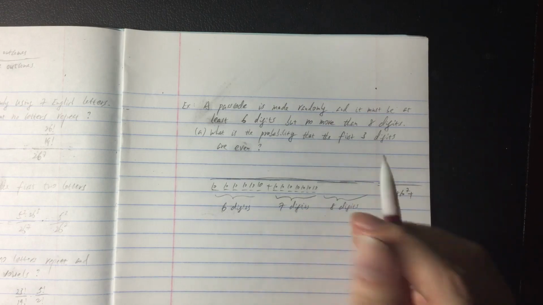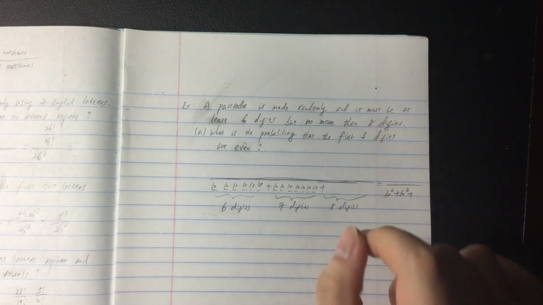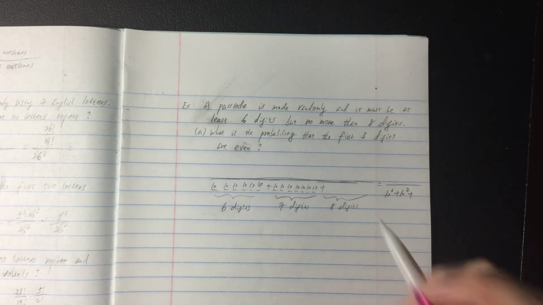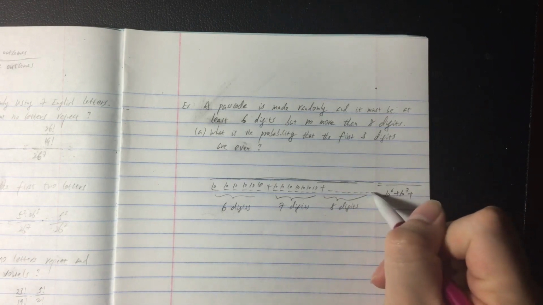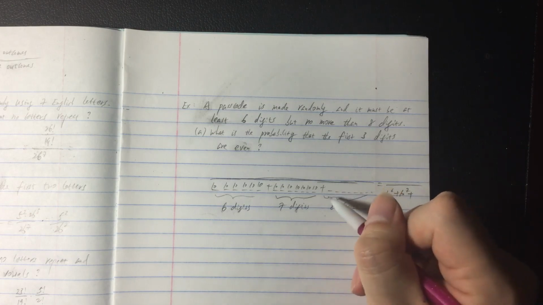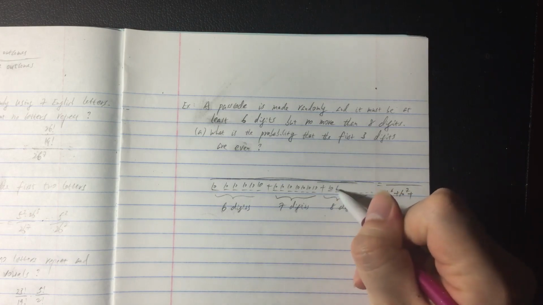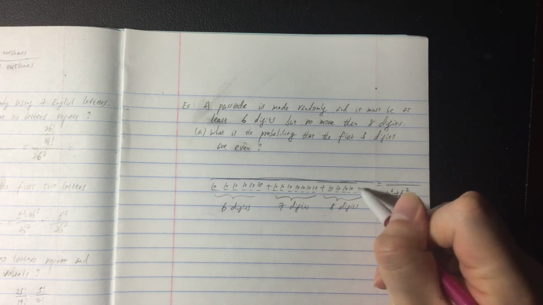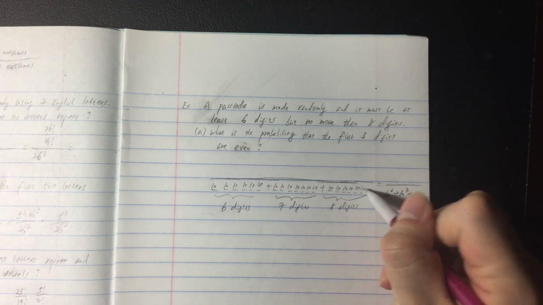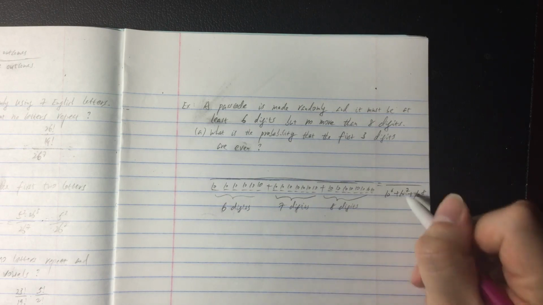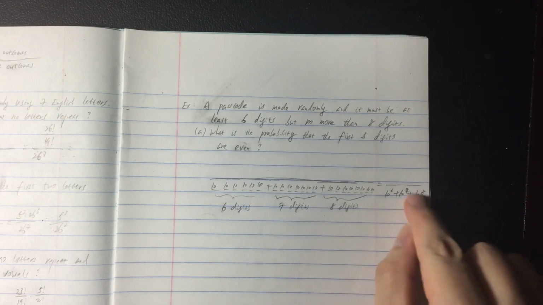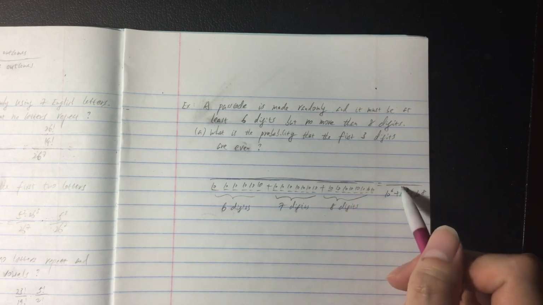Then, for the third case, in how many ways can we obtain an 8-digit passcode? 1, 2, 3, 4, 5, 6, 7, 8. For each digit, there are 10 choices. Together, it's 10 to the power 8. So that's the number of all possible outcomes.